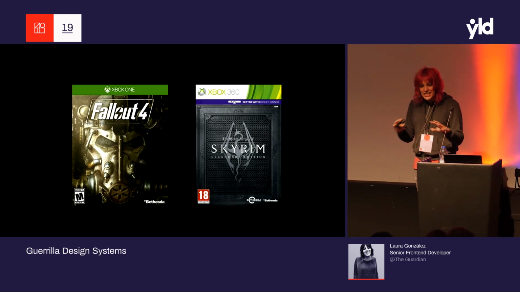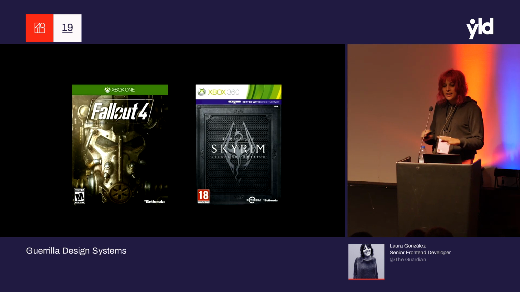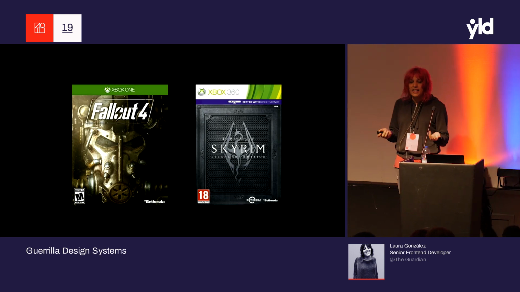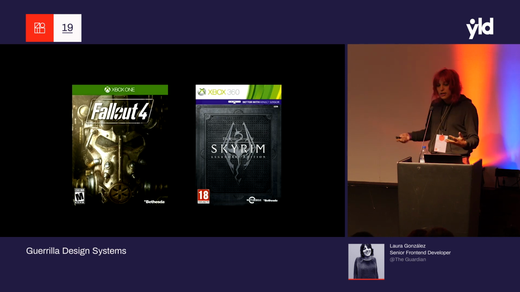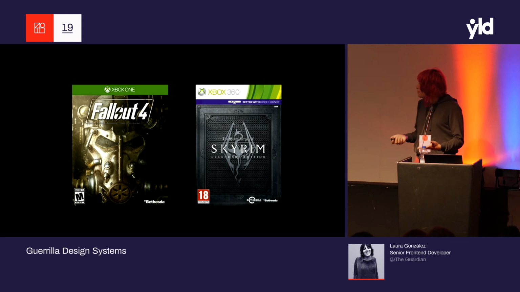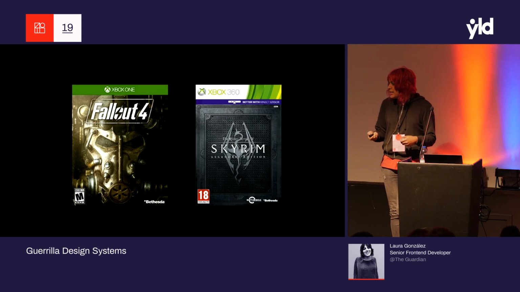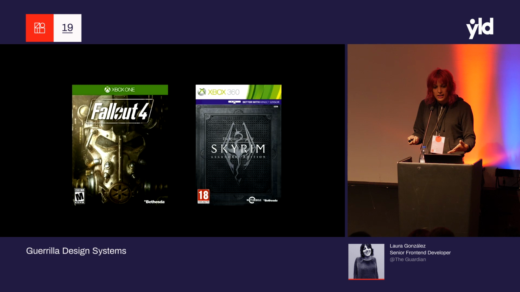These games are massive RPGs. They're packed with levels and content, and they will take a player roughly 100 hours to complete. So you can imagine just how long they can take to make. And the thing is, Bethesda, in order to make this possible, they have invested heavily in systems, and they have invested heavily in systems for a long time.